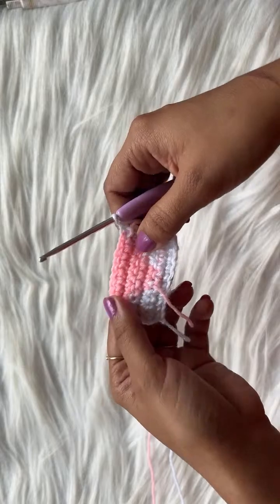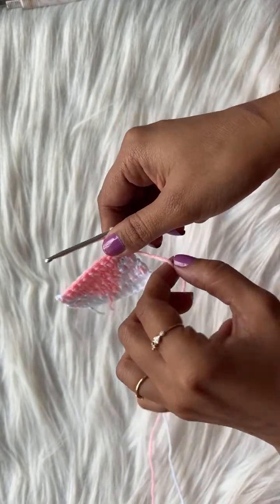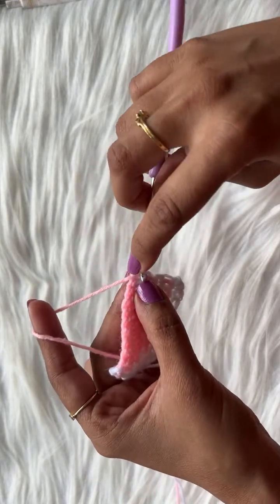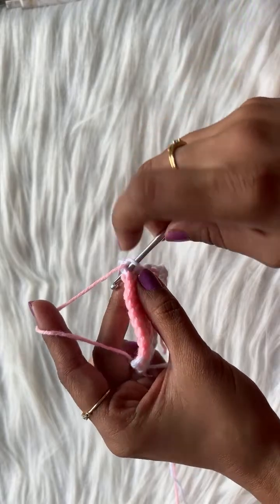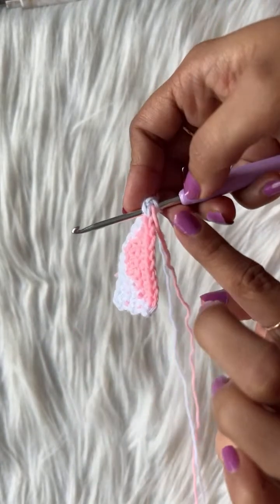Turn your work. This is the back side. So as usual, we will pull the pink yarn in this way. Insert your hook in the first stitch and the yarn should be like this.